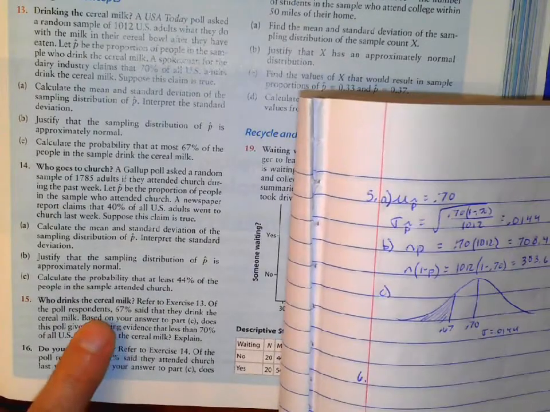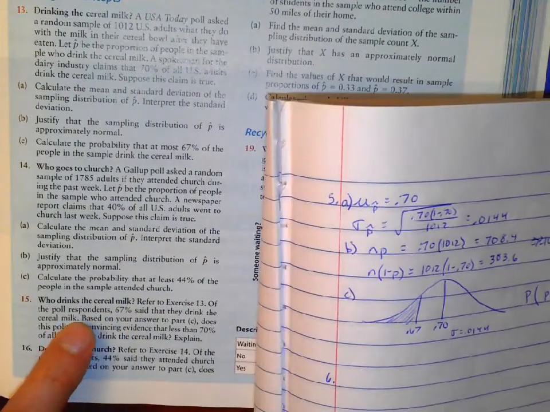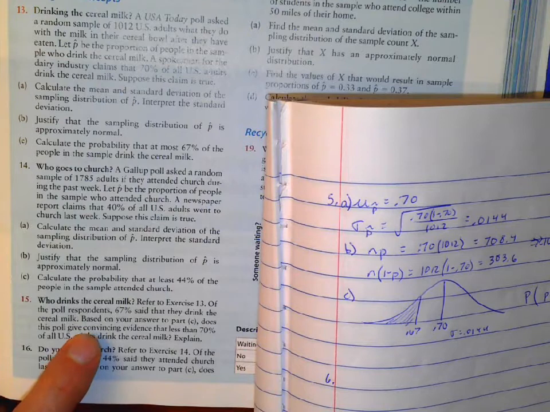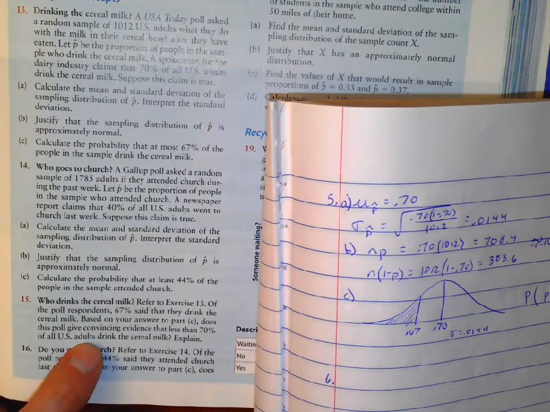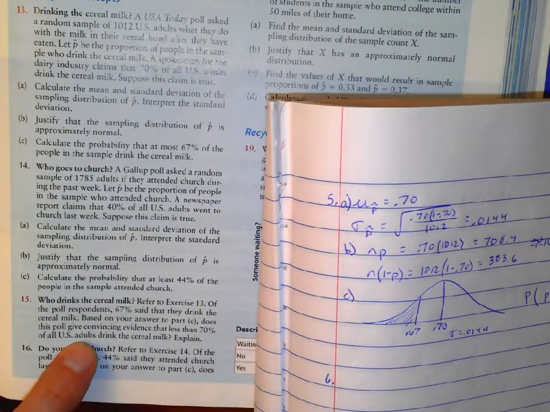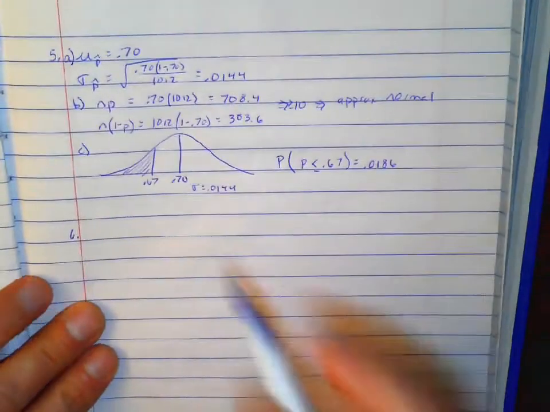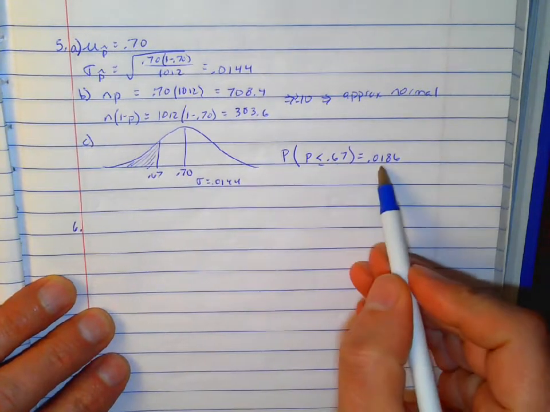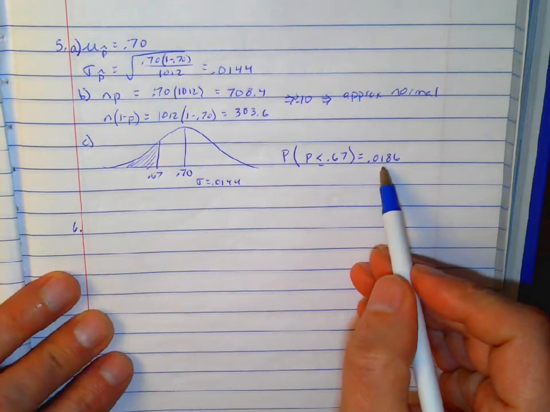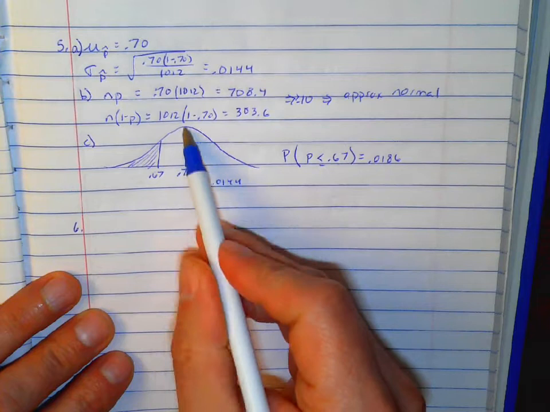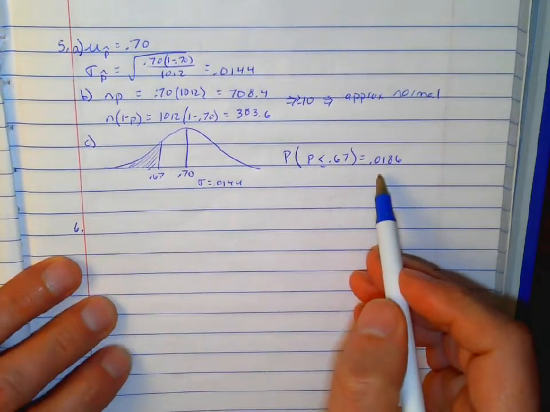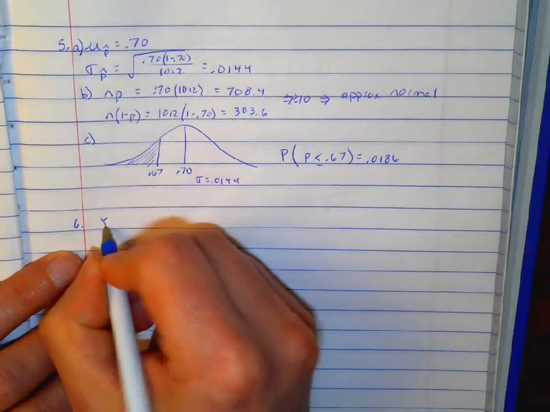Our last problem refers to the problem we just did. 67% said that they drank the cereal milk. Based on your answer, does it give you convincing evidence that less than 70% drink it? If I got a sample at 67%, that would happen a little over 1% of the time. Does that give me evidence that it is not 70%? It only happens this percent of the time, which is kind of low, so I would say yes.